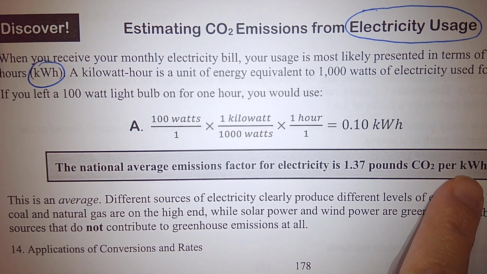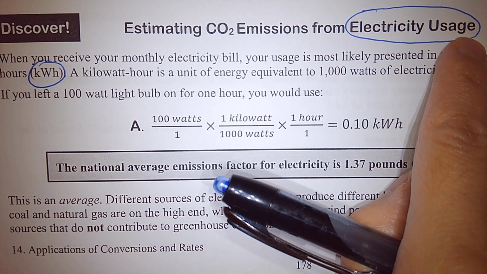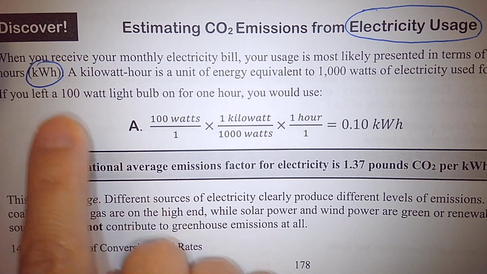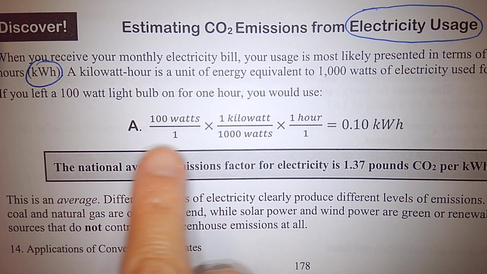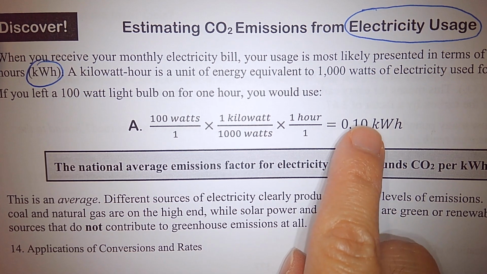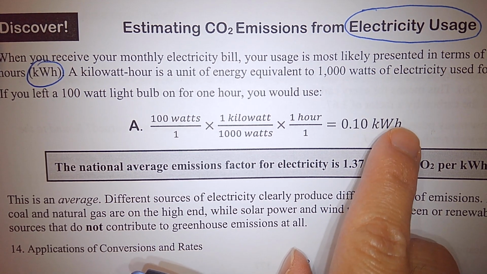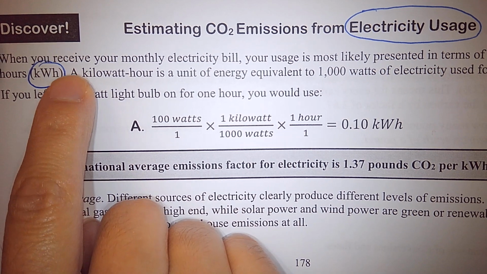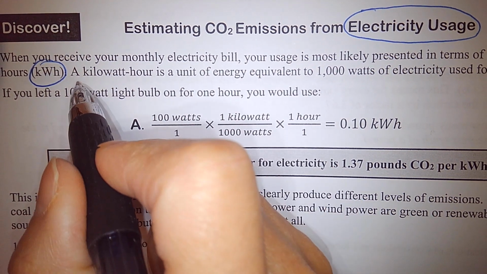Then from the kWh, we compute pounds of CO2. So to do electricity usage problems, at first we compute the kilowatt hours that an appliance is using. What does kWh mean?